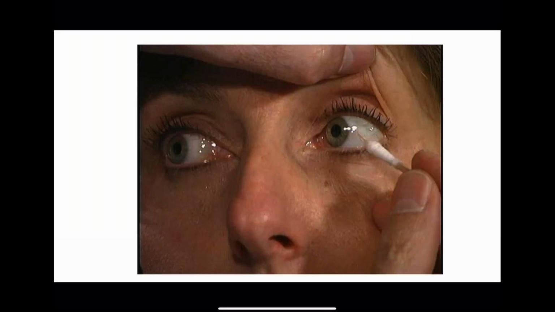After the sensation and motor, we test the reflexes. There are three major reflexes here. We'll talk about the first one, which is the corneal reflex.